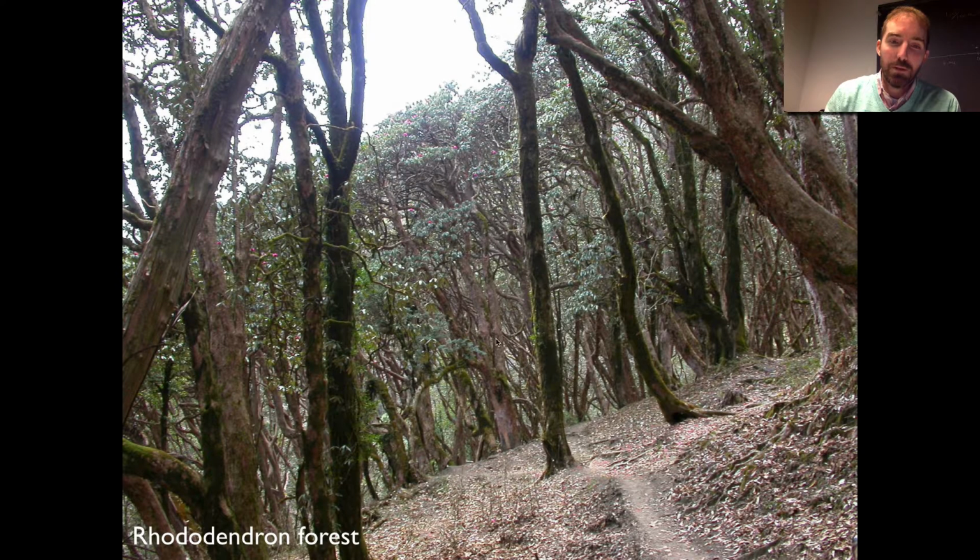You can see these are pretty tall. This is the footpath here, so these are probably at least 10 meter high rhododendron. Yeah, they're really just quite beautiful.